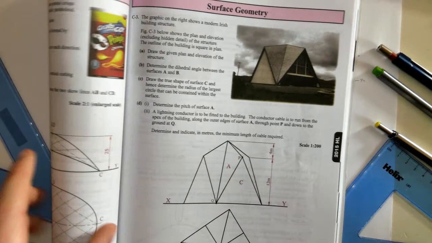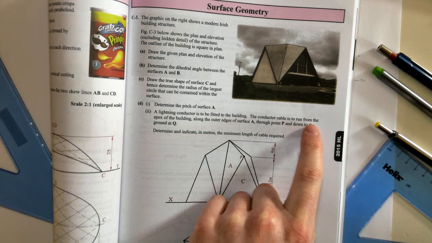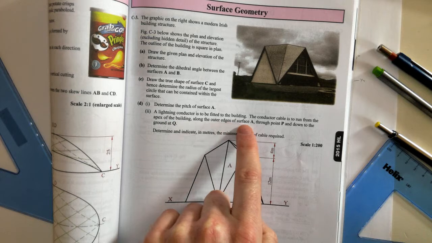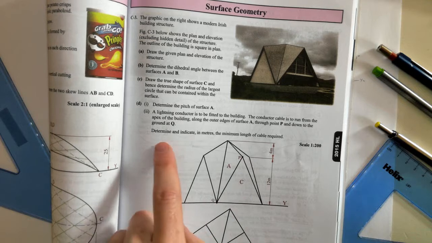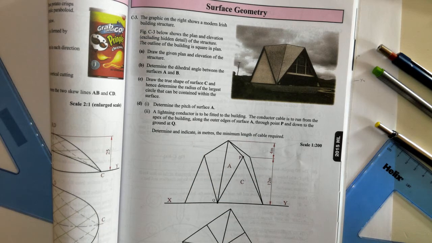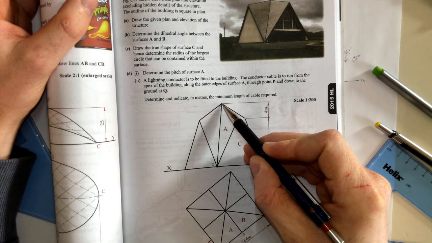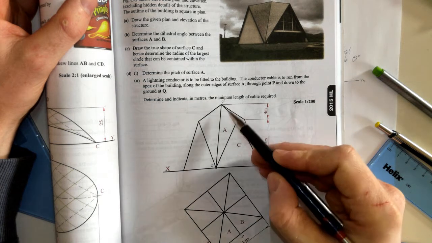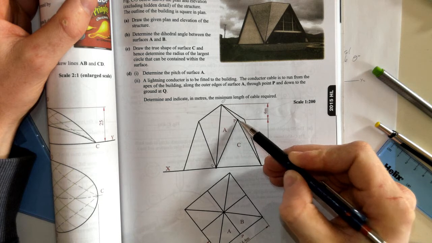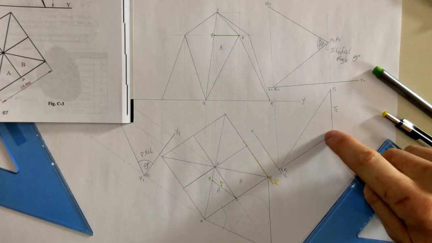The last part of the question: a lightning conductor is to be fitted to the building. The conductor cable is to run from the apex of the building along the outer edges of surface A through point P and down to the ground at Q. Determine and indicate in meters the minimum length of cable required. So the cable is going to run from the apex, which I had called point O, to point P, then to the ground at Q. So I need to find the true length of OP and add it to the true length of PQ. I have already found the true length of OP over here.